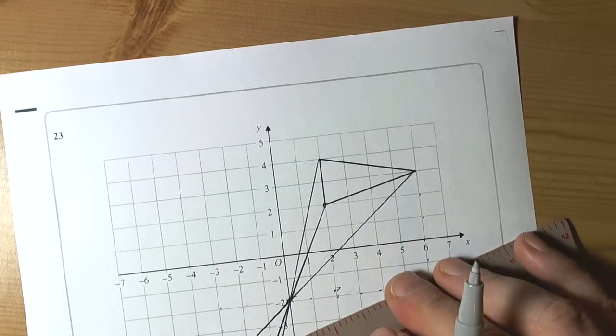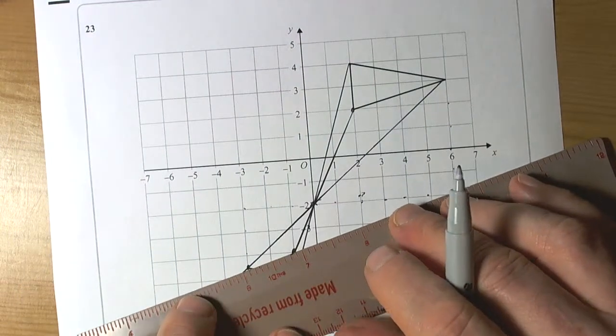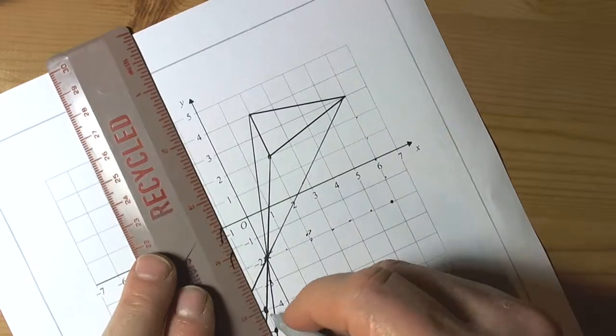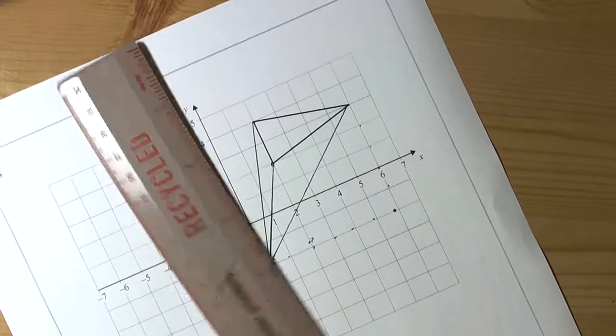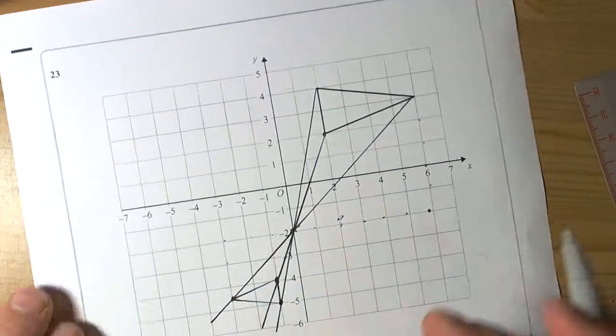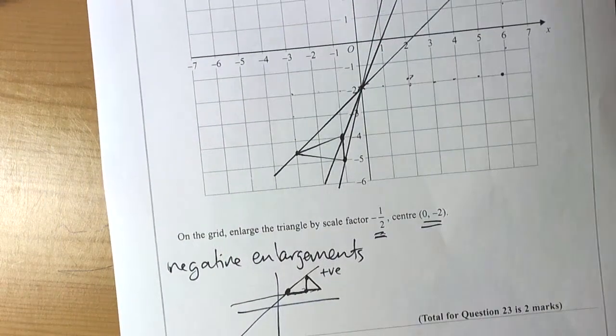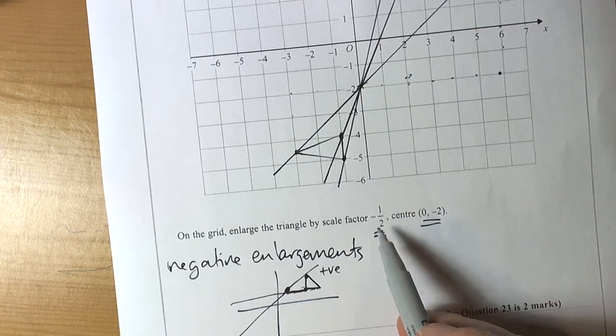And what you should find with a negative enlargement is that the shape is obviously half the size because of the scale factor of 1/2, but it's actually facing in the opposite direction, it's been flipped over. So that's an example of how to do a negative enlargement of scale factor -1/2.